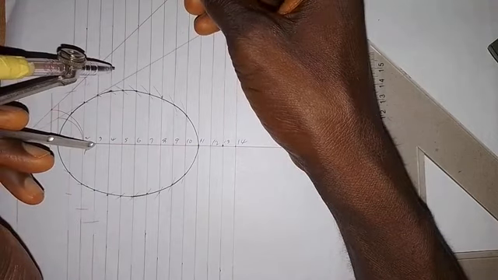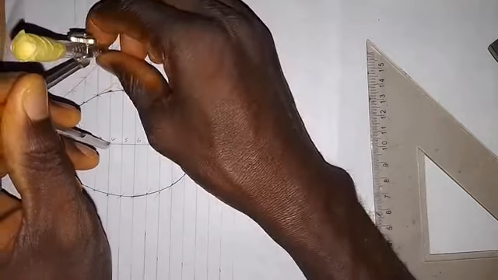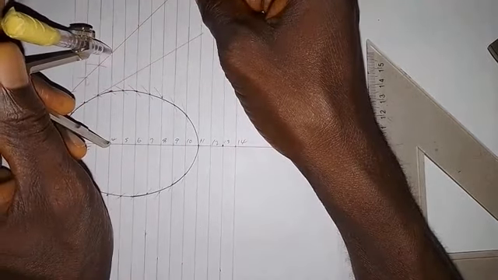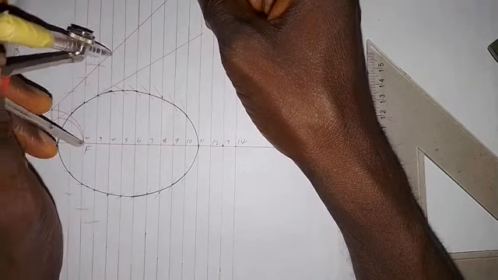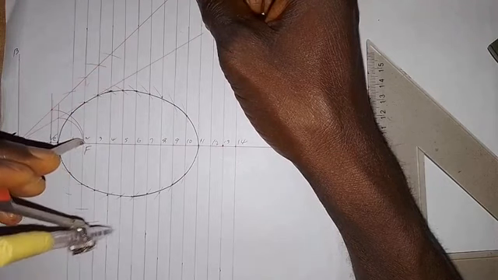Then we put it at point 4 and extend it to where the line meets line 4, which is this point. Then we raise it up and take it to the focus, and make an arc here on vertical line 4, and another arc here on vertical line 4.